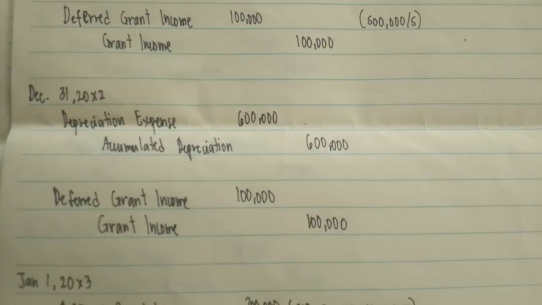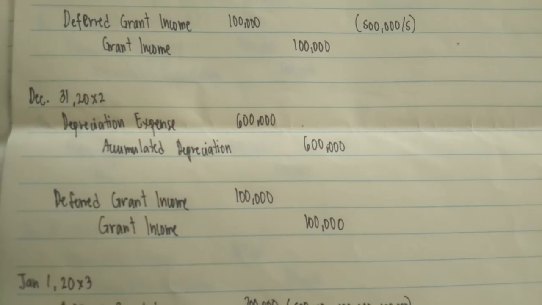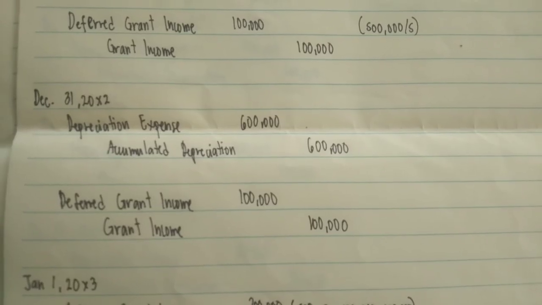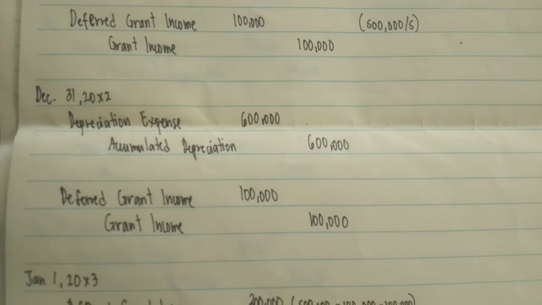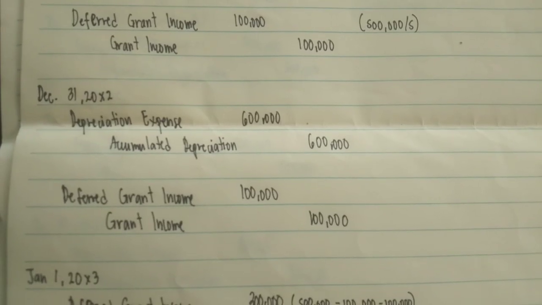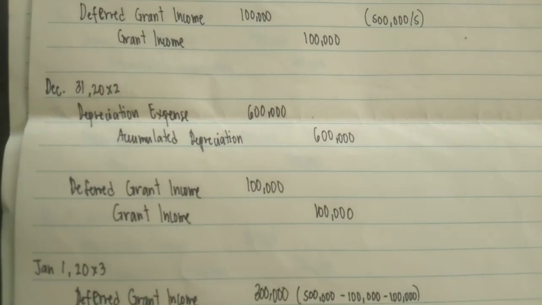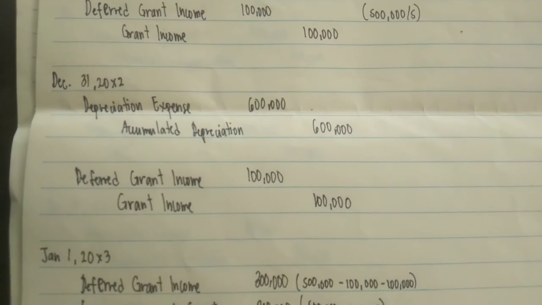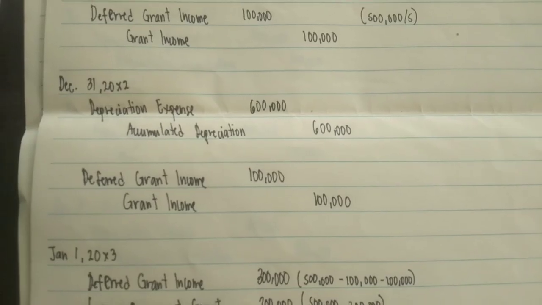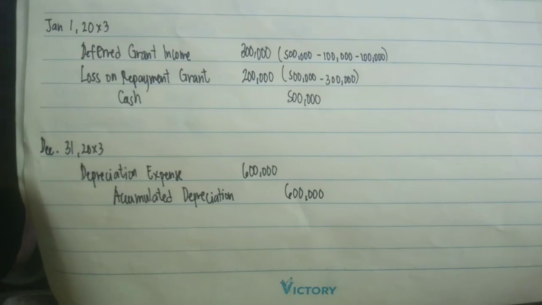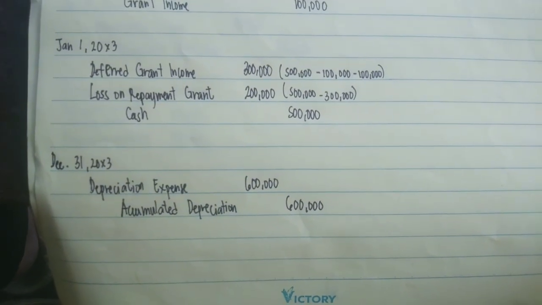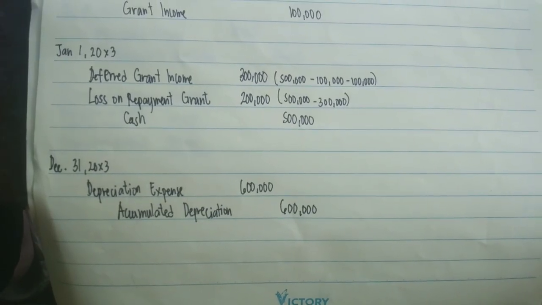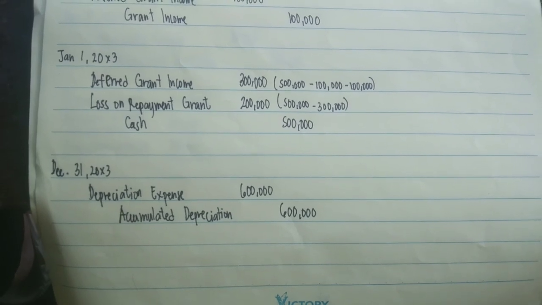Now let's go to 20X2. On December 31, 20X2, it's simply the same as the previous year. The same entries apply for the second year also. So depreciation expense and accumulated depreciation for 600,000, deferred grant income and grant income for 100,000. At this point, 200,000 of the grant has been recognized as income and 300,000 pesos remains deferred.